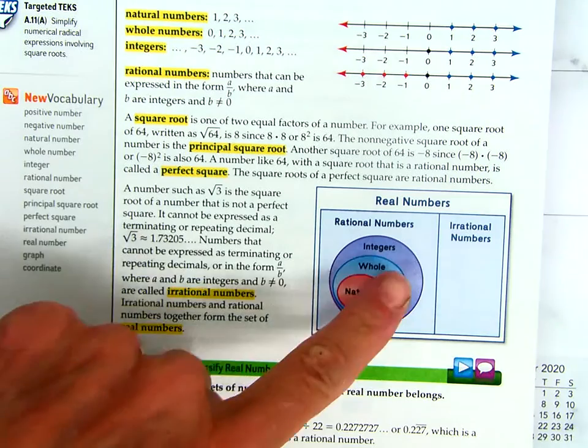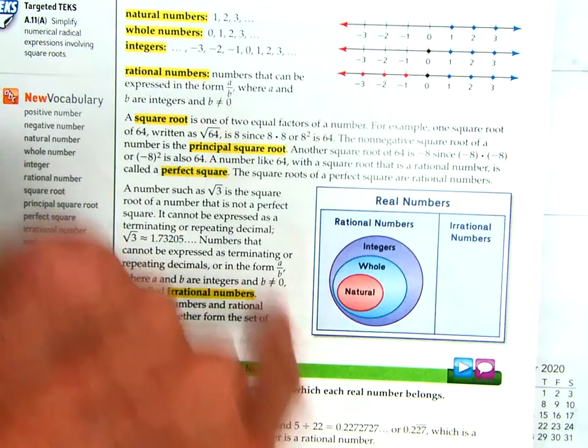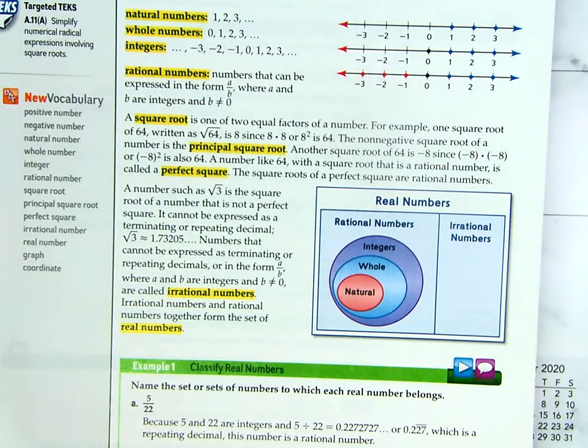What's this called? No, the whole representation. That's a diagram, a number diagram. It is a diagram for numbers. It's a Venn diagram. What's this Venn diagram telling us about whole numbers?